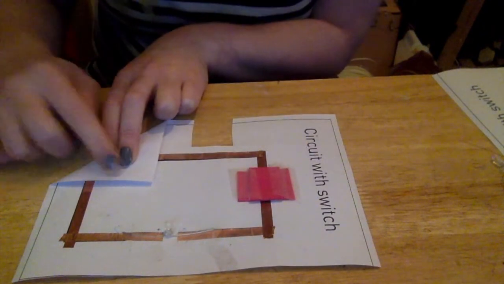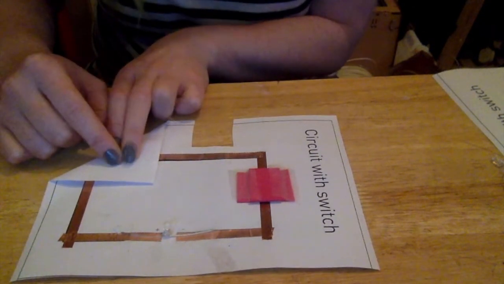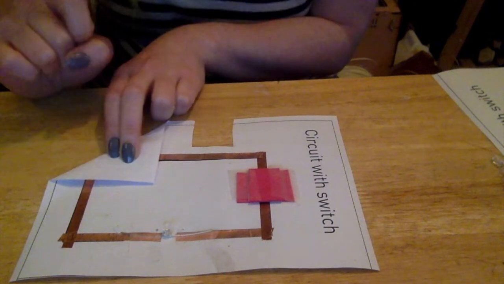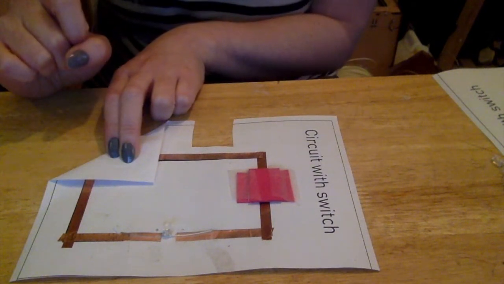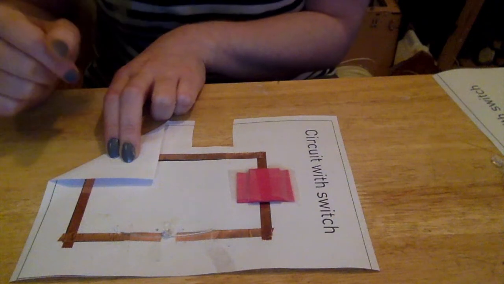So that's it. That is the absolute basics of circuits. And next time we're going to look at using breadboards to build similar things and how we might use them in the puzzles too.